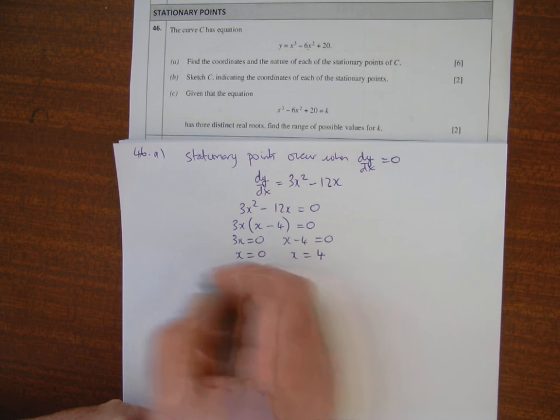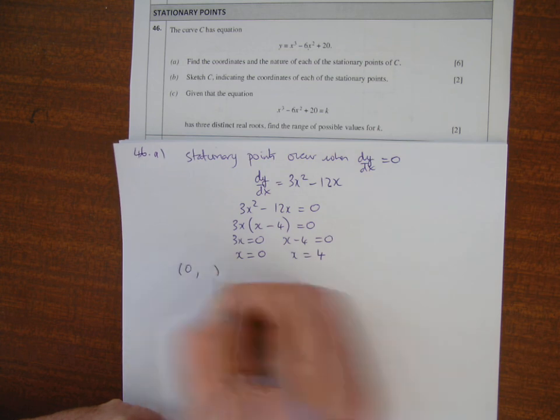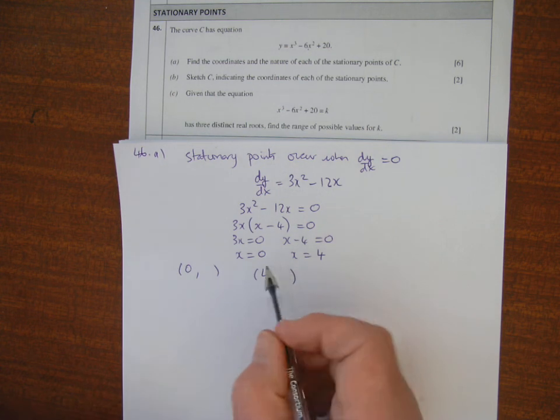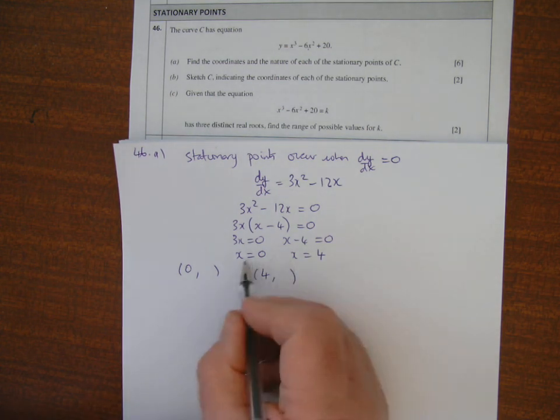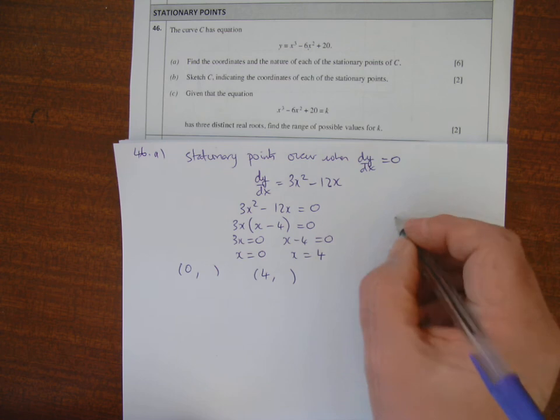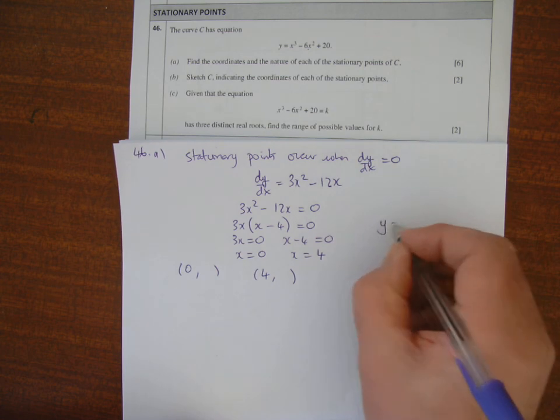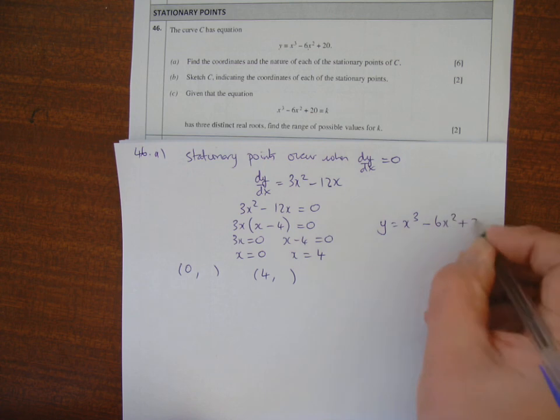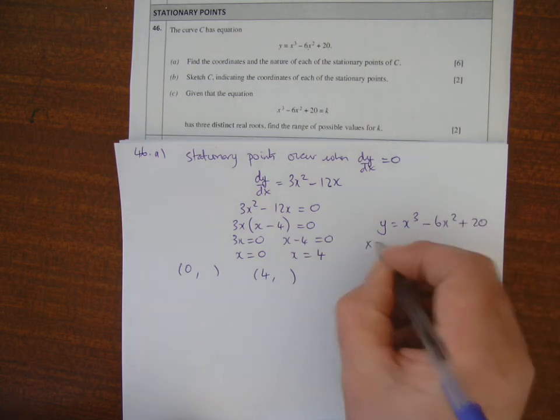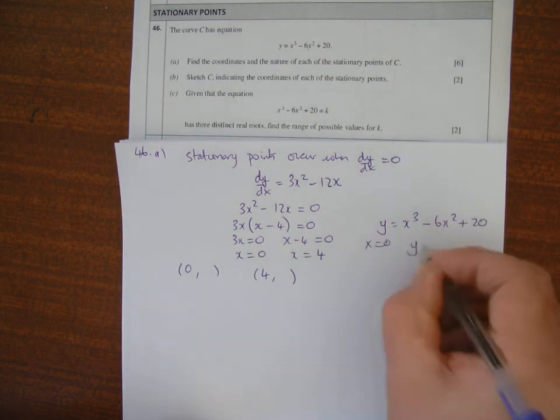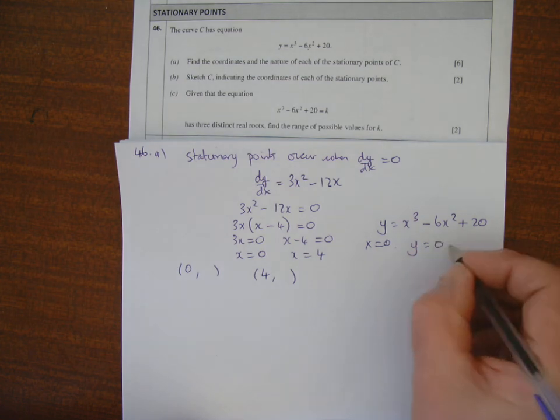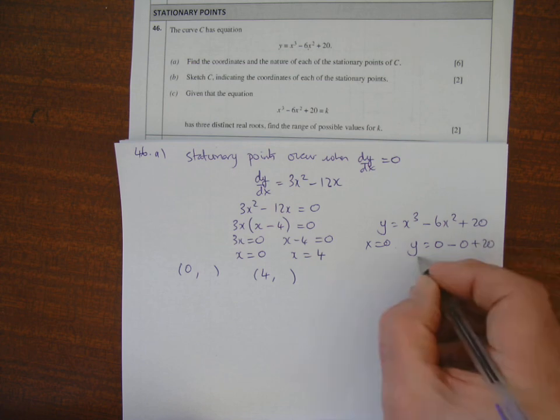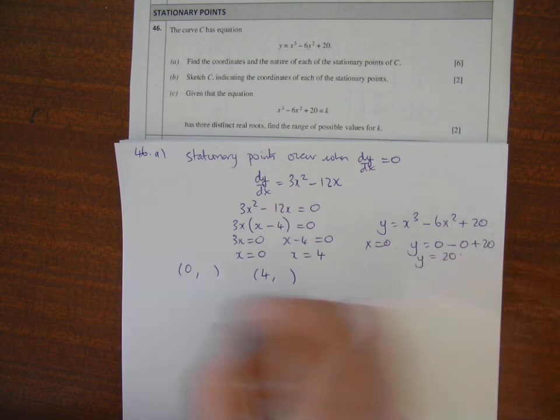Now, I need to get the coordinates. To find the corresponding values of y when x is 0, I go back to the formula they give me in the question. y equals x cubed minus 6x squared plus 20. So for the first one, if x is 0, then y is 0 cubed is 0, minus 6 times 0 squared is 0, plus 20, so y is equal to 20.